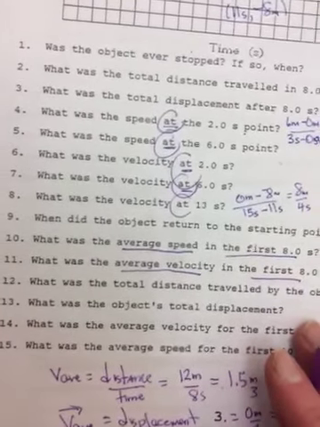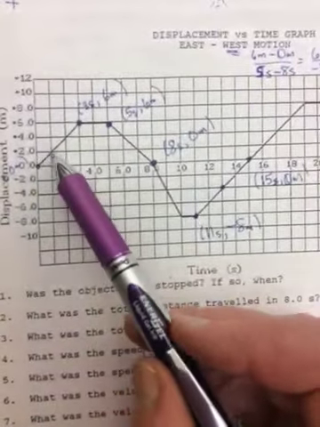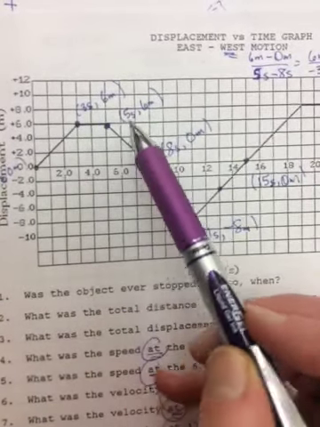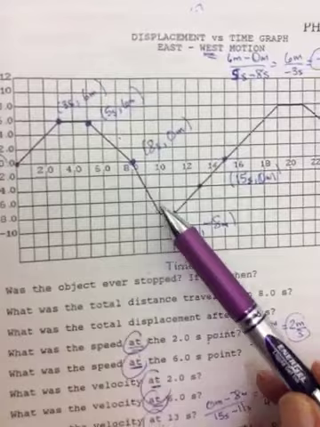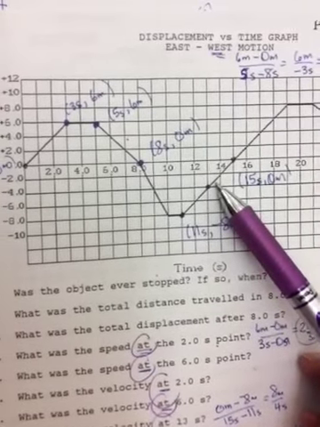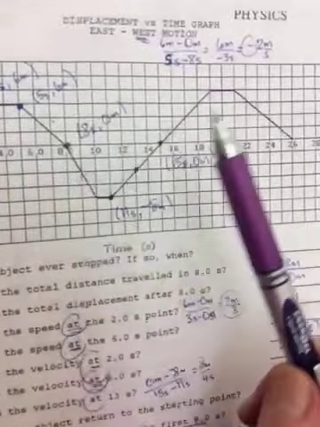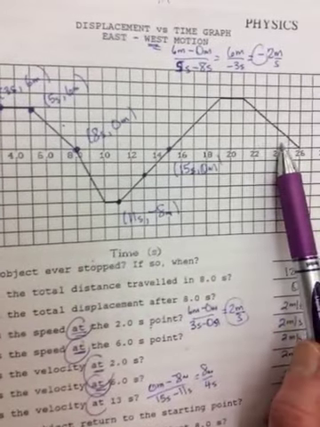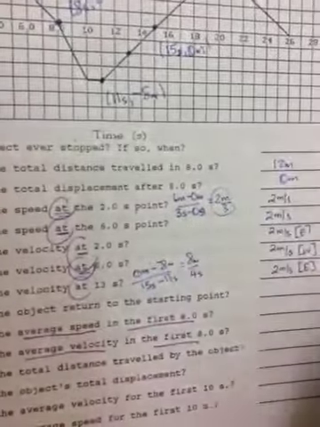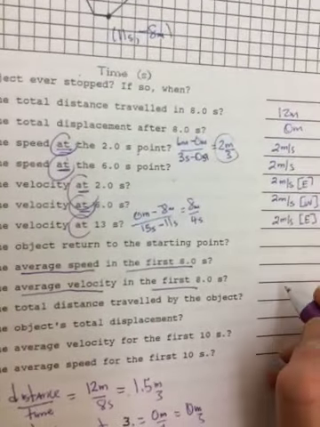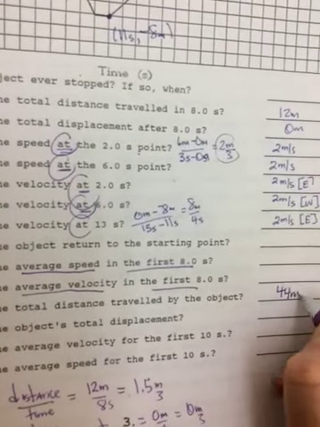All right, number 12. What is the total distance traveled by the object? So you have to add all the pieces up. So 6 plus 6 is 12, plus 8 is 20, plus another 8 is 28, plus another 8 is 36, plus another 8 should be 44. So the total distance traveled should be 44 meters.